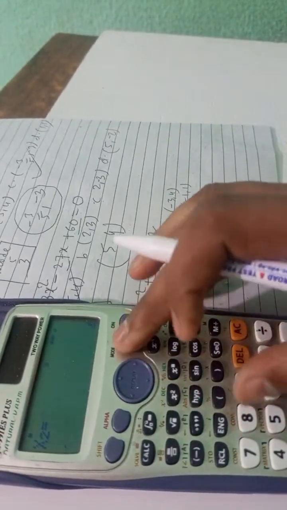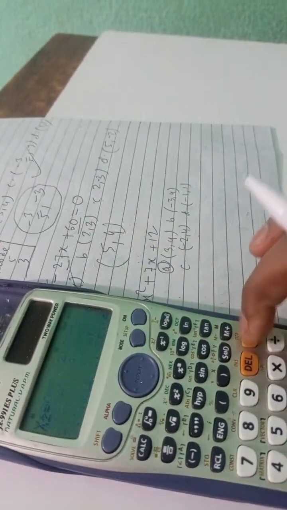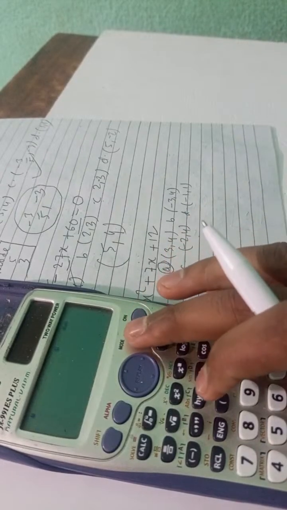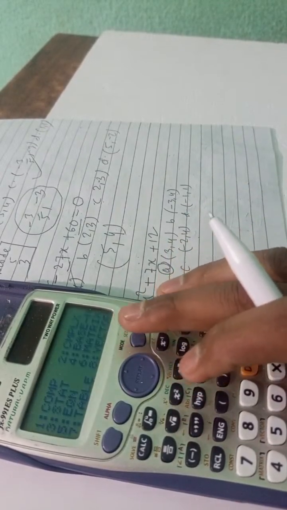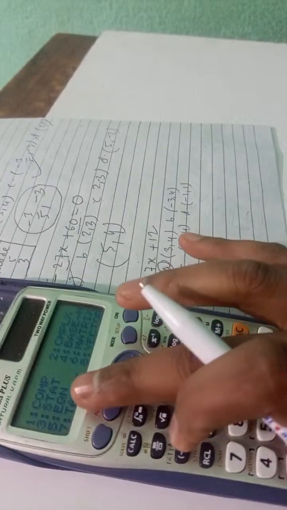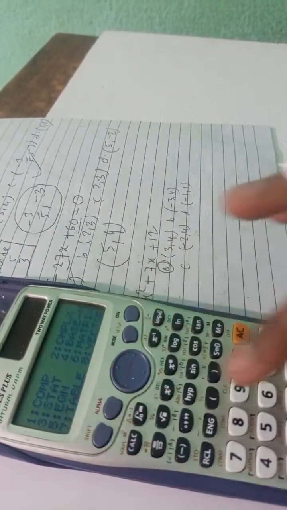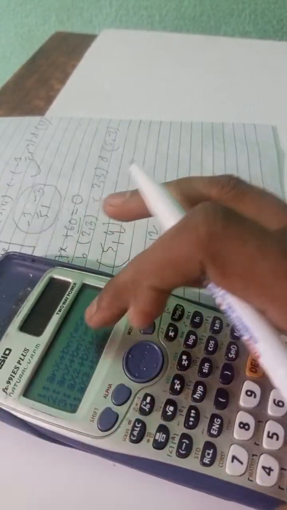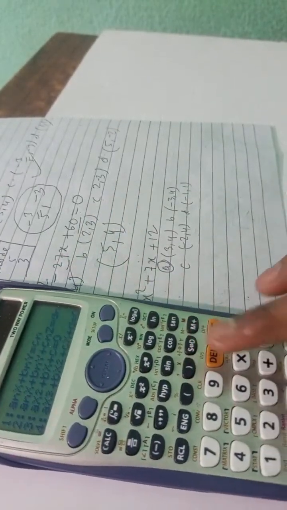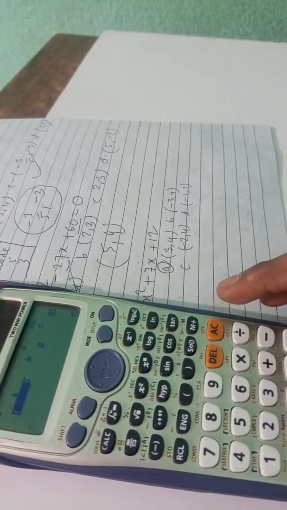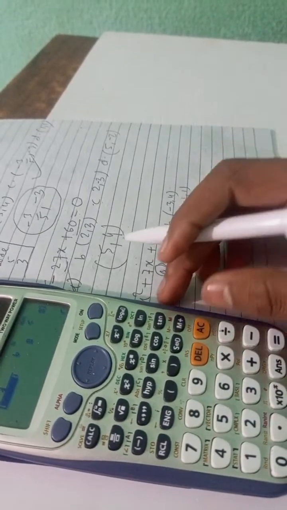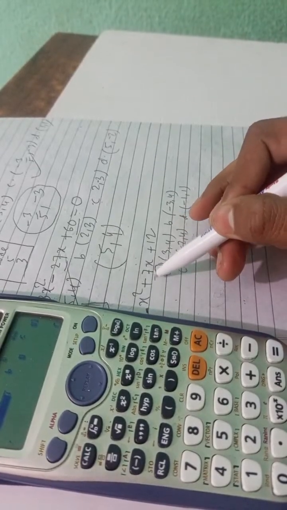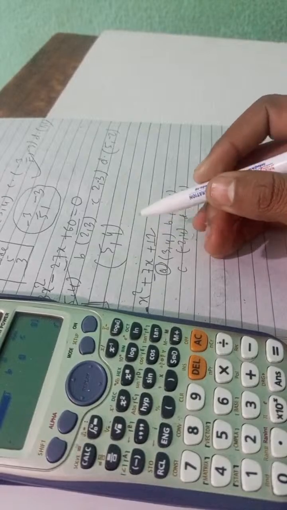Go on calculator first. First go on mode. Second, you have to go to number 5, there are 5 equations. Then go to number 3. Then you have to enter the coefficient of A, B, C: coefficient of B is 7, C is 12.